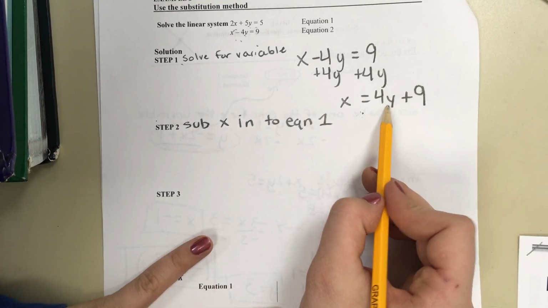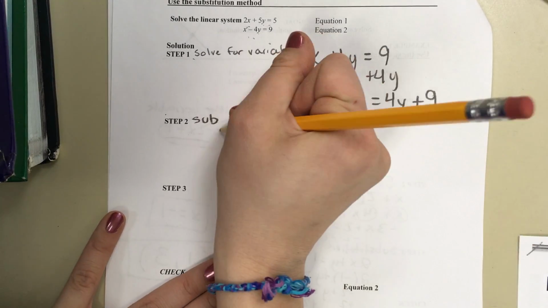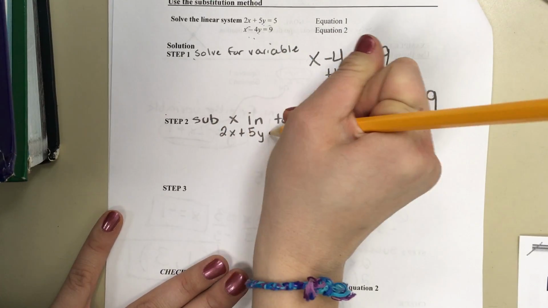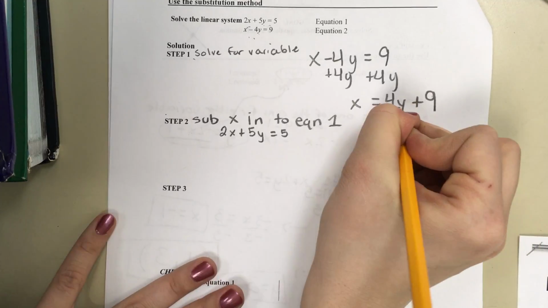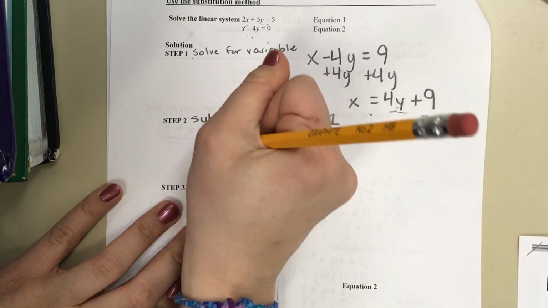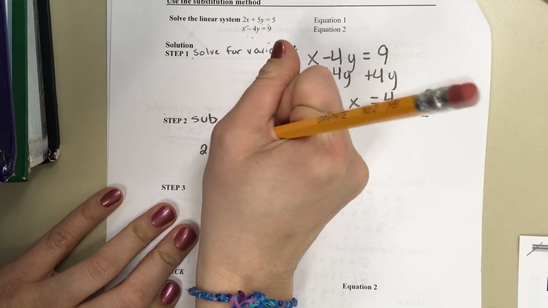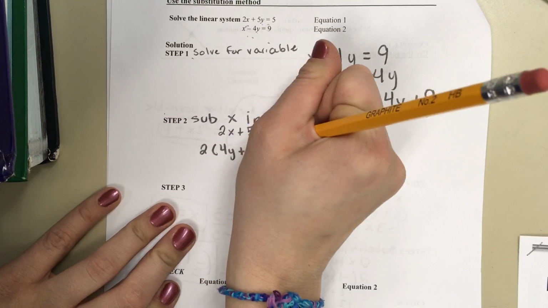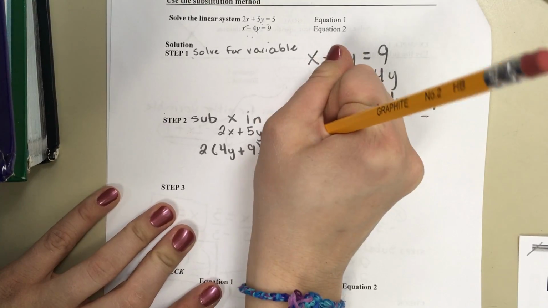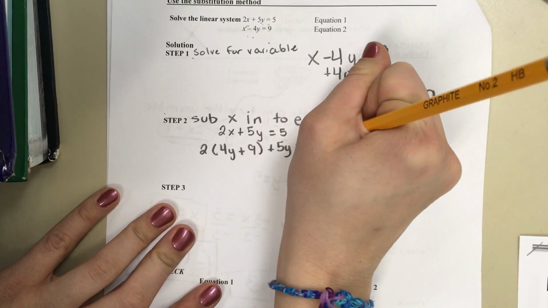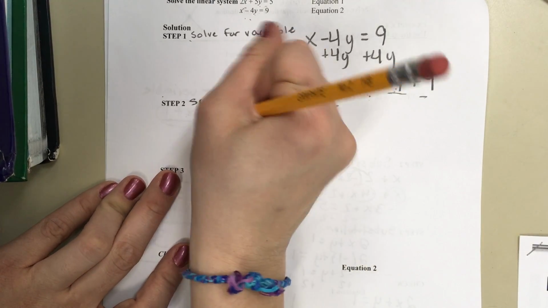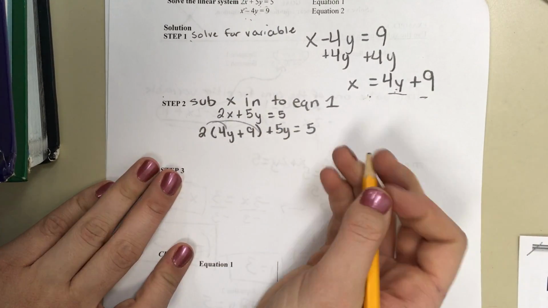So I take that x and I take equation 1, which is 2x plus 5y equals 5, and I plug in what I got, which is 4y plus 9. So 2 times 4y plus 9, plus 5y equals 5. From here, we distribute. We solve for our variable y.